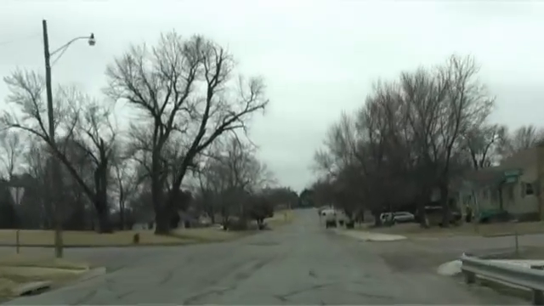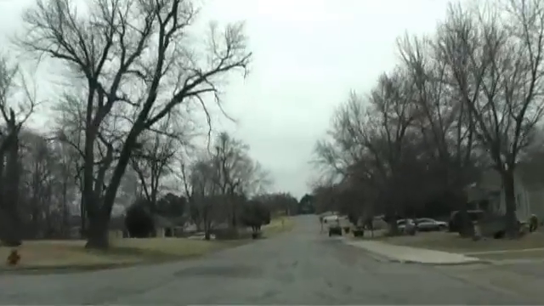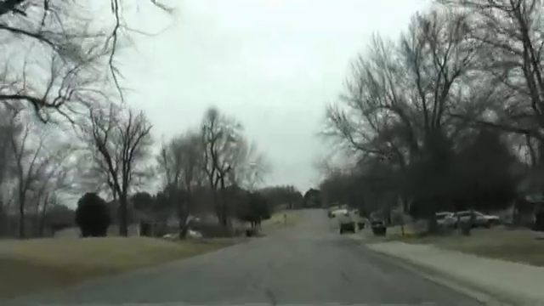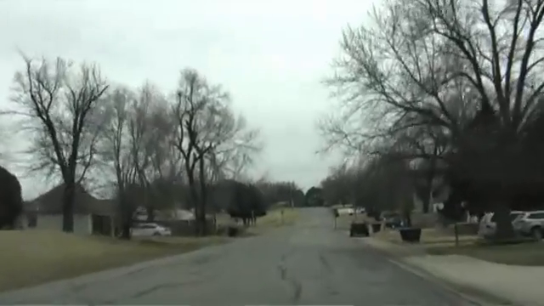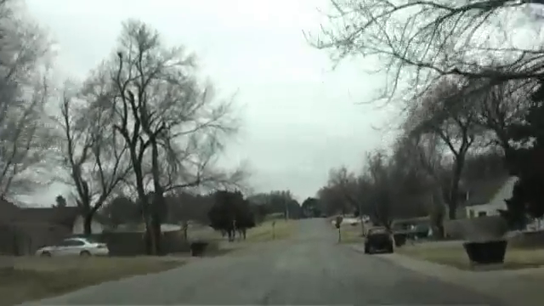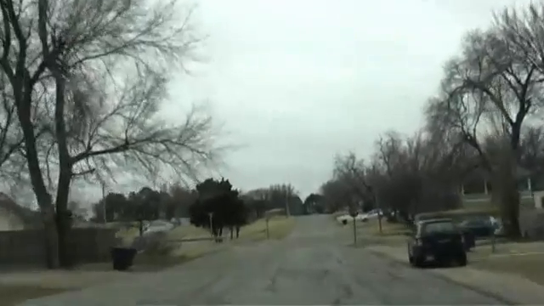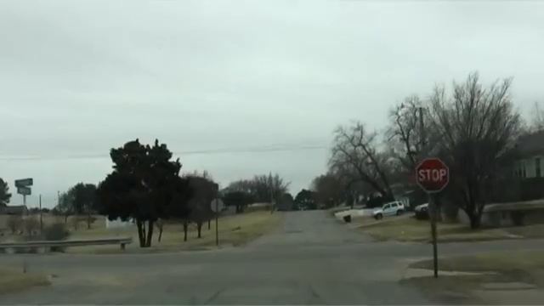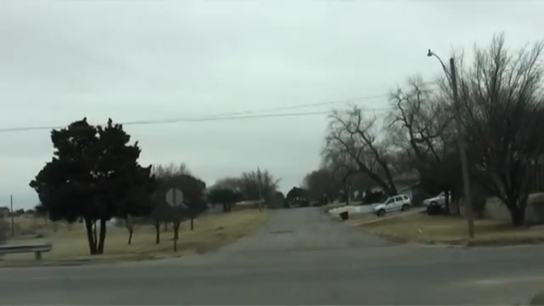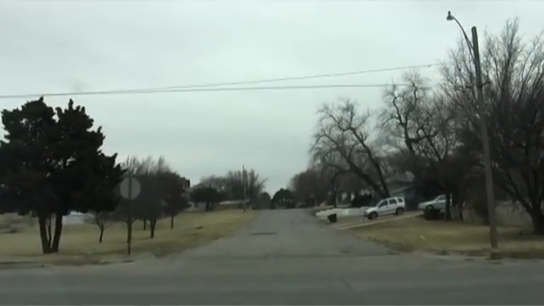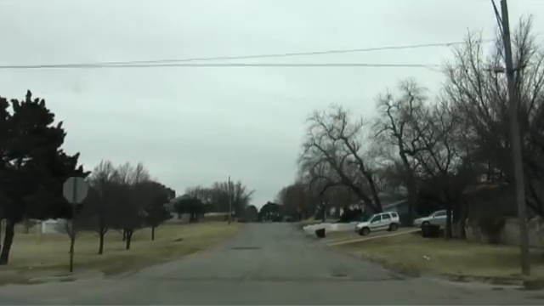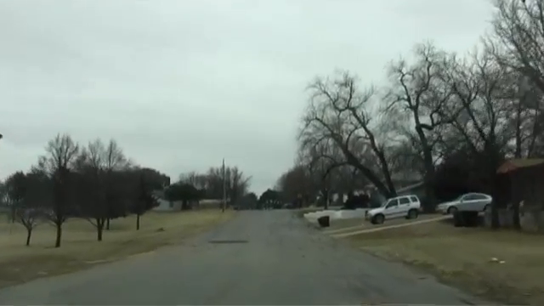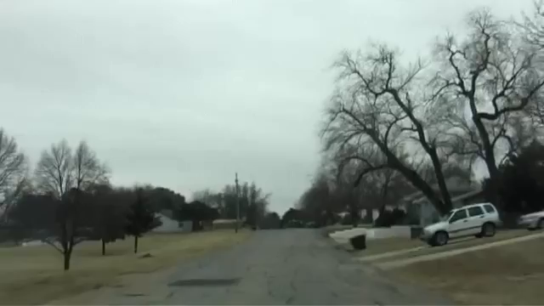Again, folks, take note of the landscape of Pratt right now and compare it to what you see later today and especially tomorrow when we're out and about. I think you're going to see an absolutely dramatic change. There'll be limbs on the roadways, maybe a few trees down, power lines down, some cars that'll be damaged because people left their cars parked under trees.